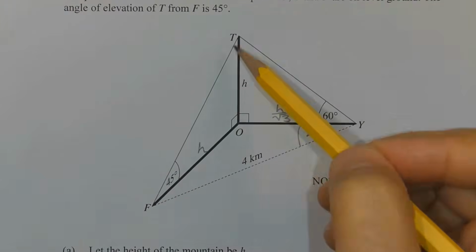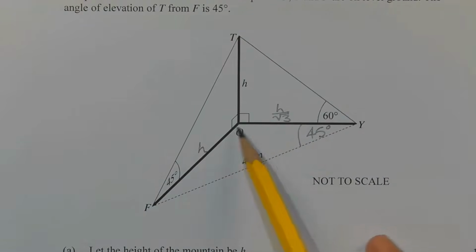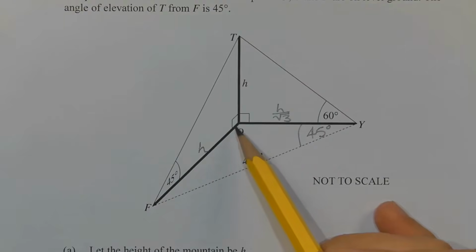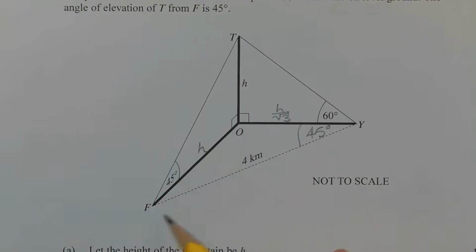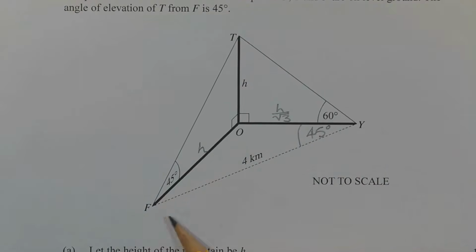So that's why OT equals OF, which equals h. And from part A, we saw that OY is equal to h over the square root of 3. And one other detail that's important is this angle here. In triangle OYF, this angle, OYF, is 45 degrees because we're told that point F is southwest of point Y and OY is the direction due east. So let's have a look at the solution.